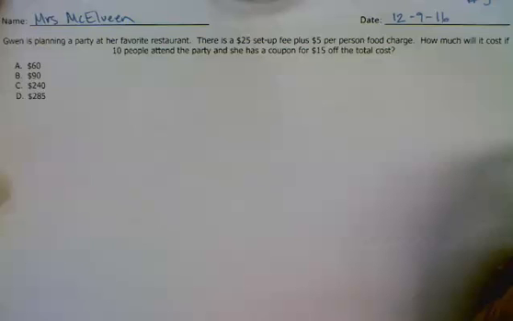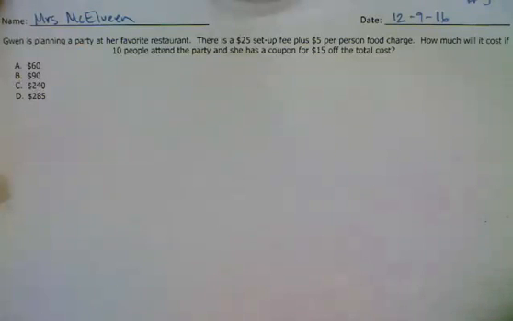Hello, this is the third guided math practice with Mrs. McElveen. We have another problem to solve today. We'll start by reading it.